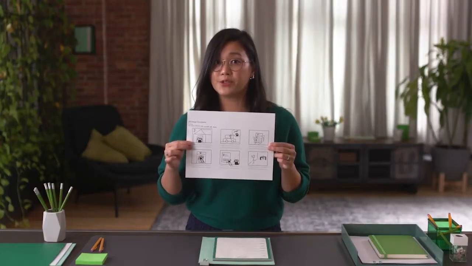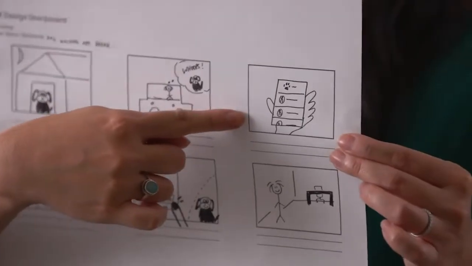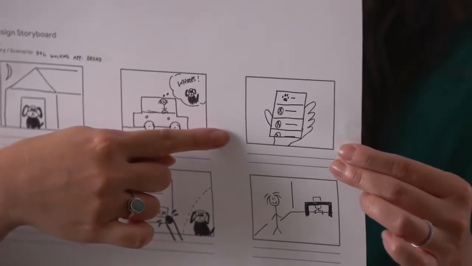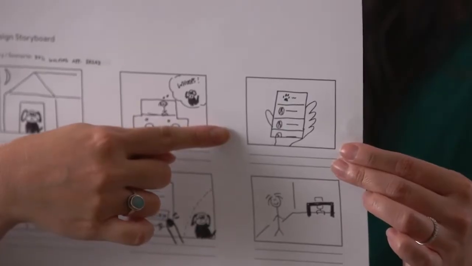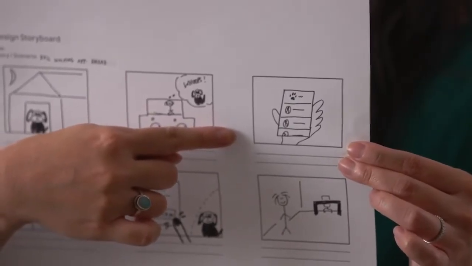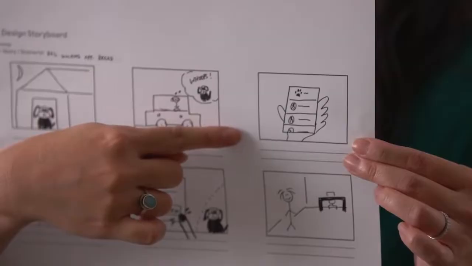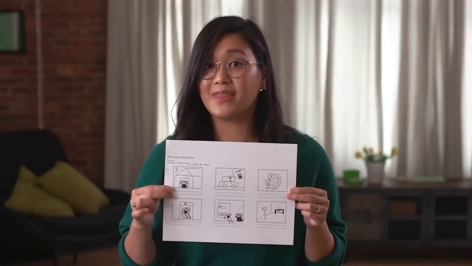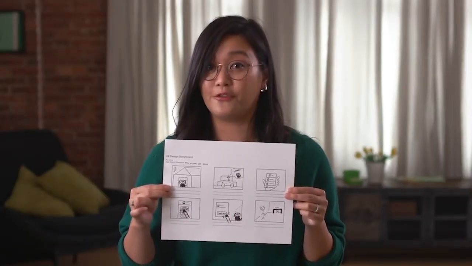Later, while the user is on a break at work, they grab their phone and open the dog walking app. The app shows the faces of local dog walkers who are eager to meet the user's pooch. The user feels relieved, knowing that someone might be able to bring their dog for a walk.